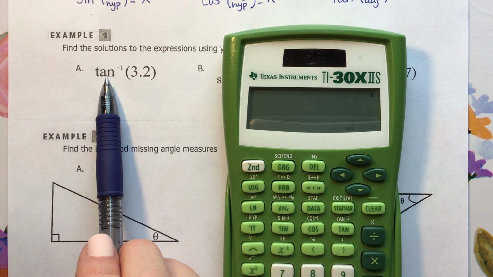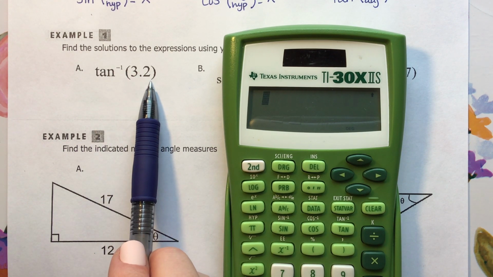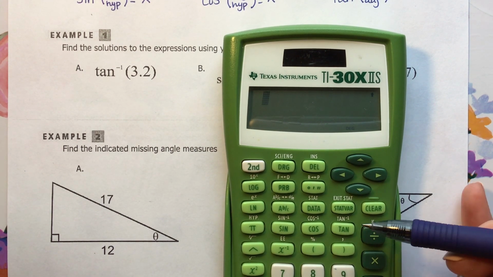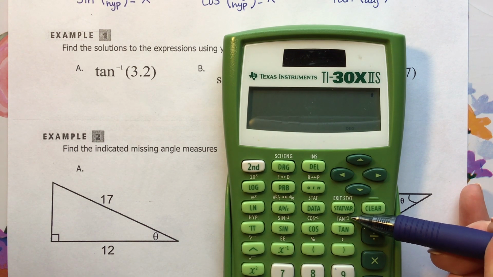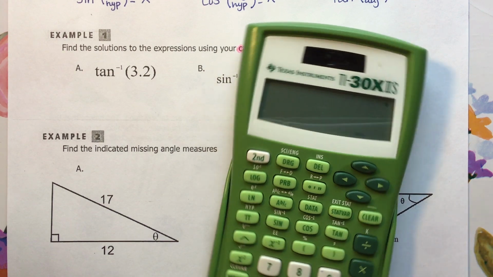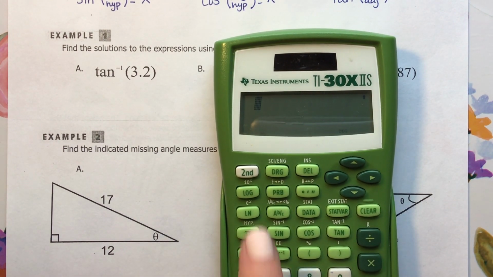And this first one is the inverse tangent of 3.2. I can't just hit the tangent key anymore, and instead I want this function that's written above the tangent key that says tan raised to the -1. So how to do that is I'm going to hit the second key, and then I hit the tangent key.